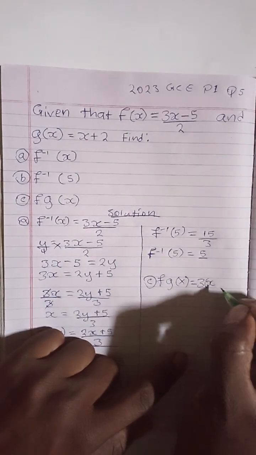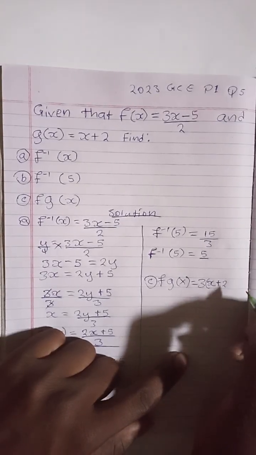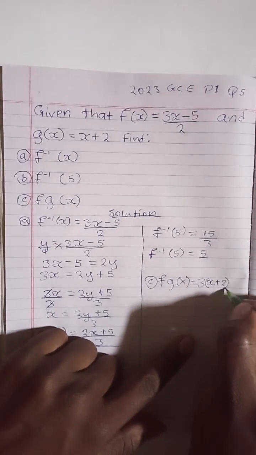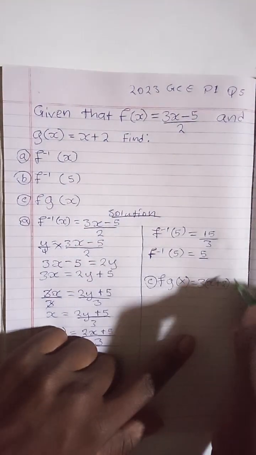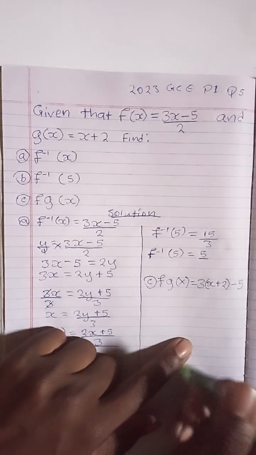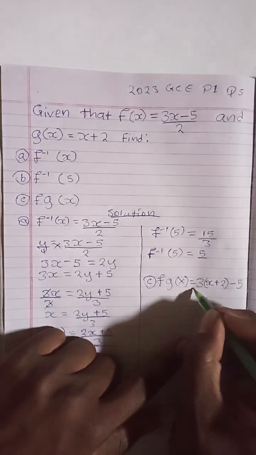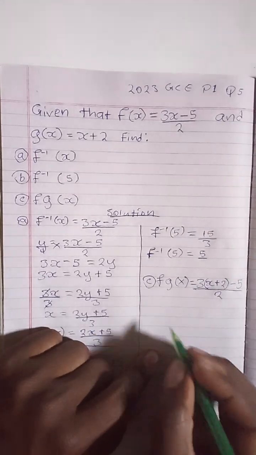So we are going to say x plus a 2. Then we close the bracket, and here at the end there's negative 5. Negative 5, like that. Then over a 2. This is simple now for us.